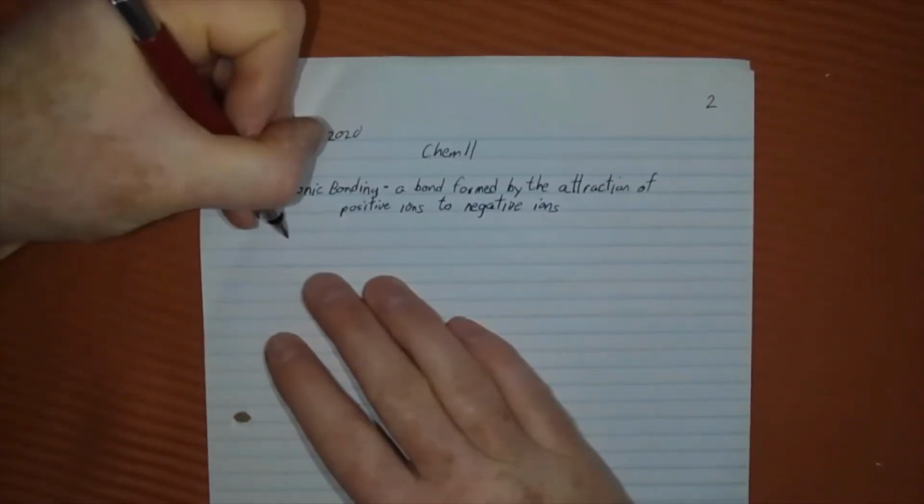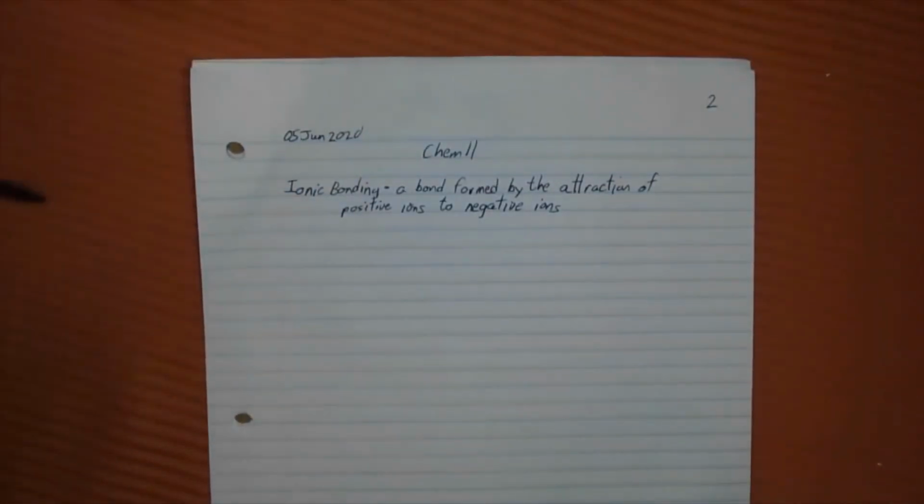And we should define ion just to be sure. Well, you know what an ion is. An ion is something that possesses a charge.